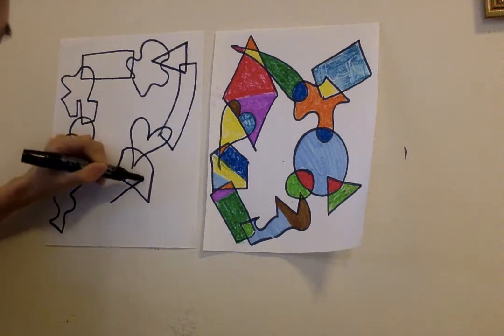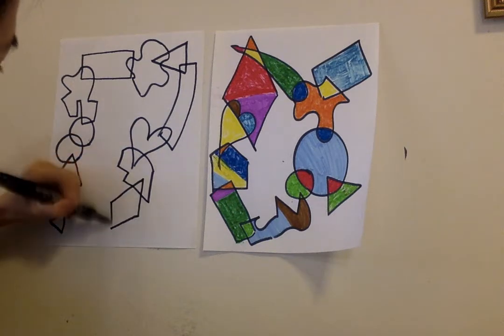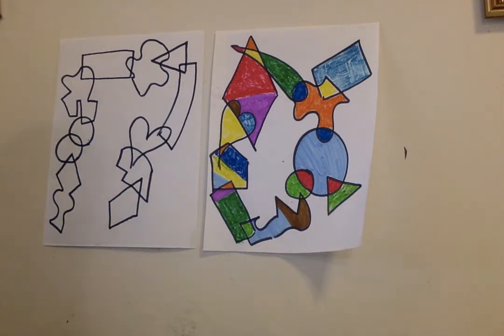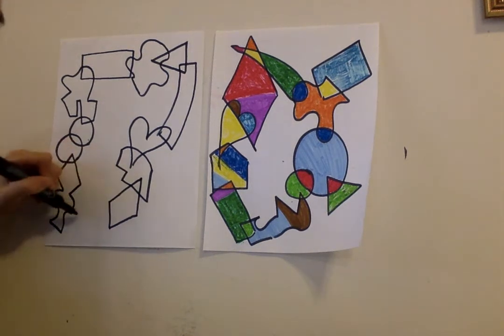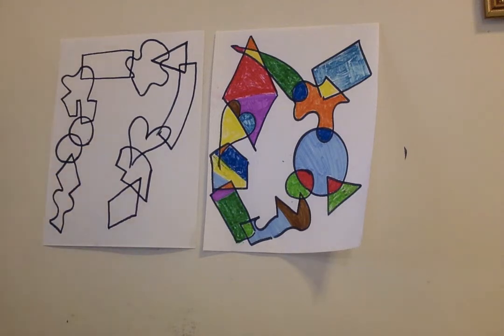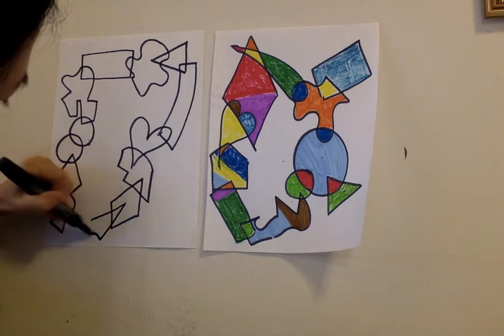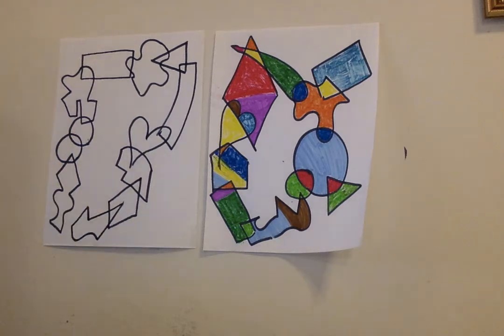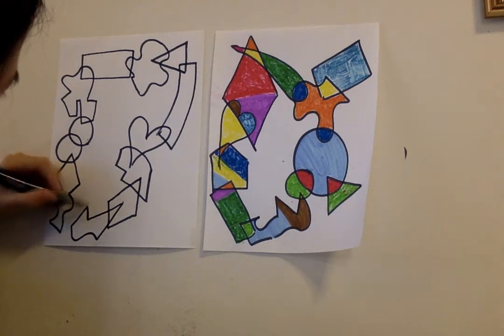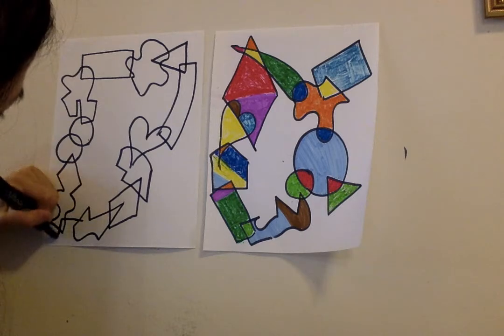I'll do a geometric one. I'll make a diamond, or a parallelogram, or a rhombus. I think it's considered a rhombus. And I'm going to try to connect it with just kind of exploring. And close it out with a square.